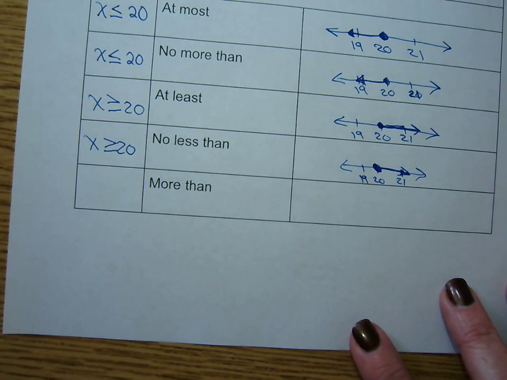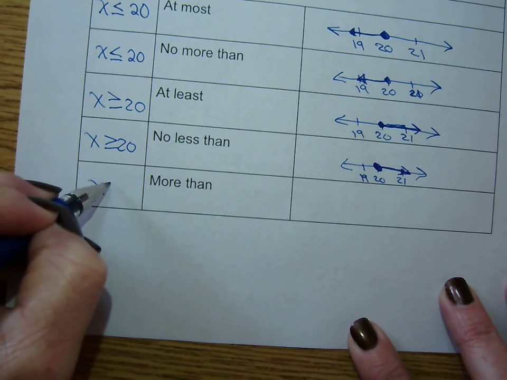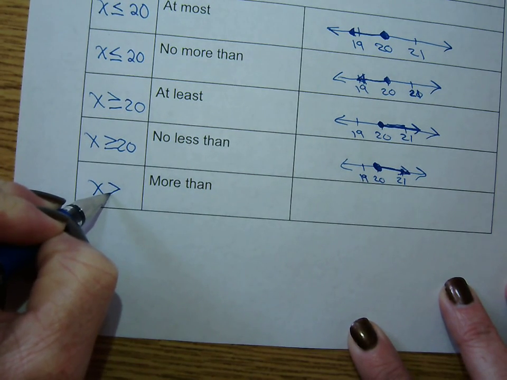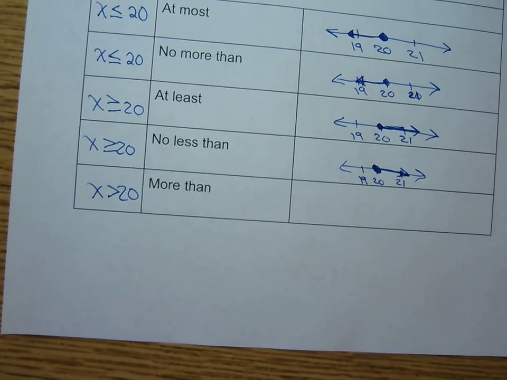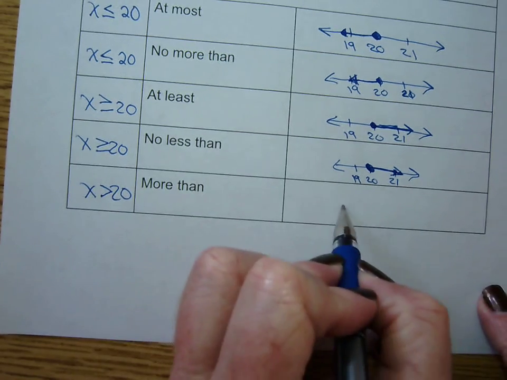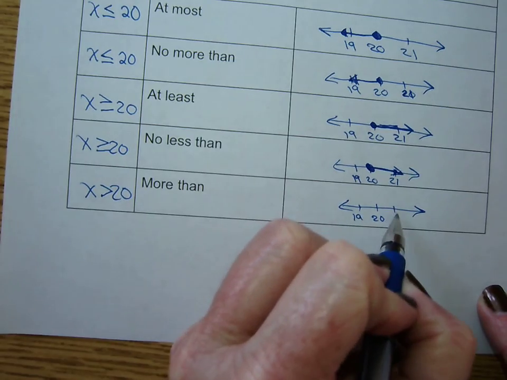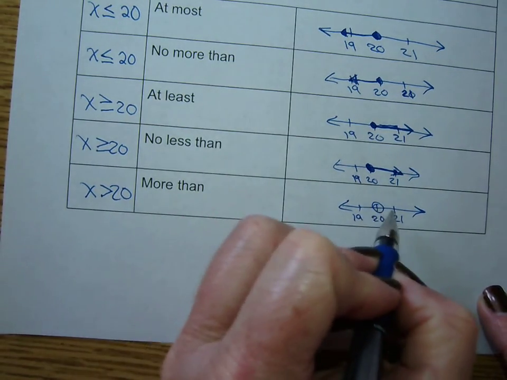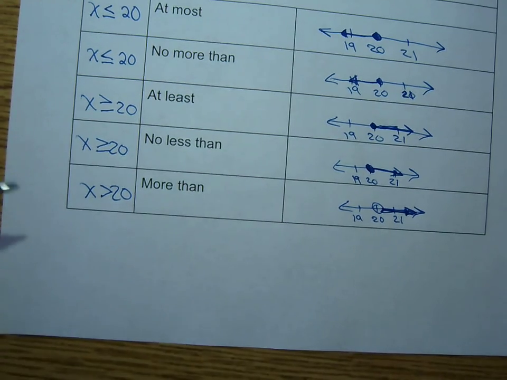What would more than $20 to go to the movies look like? Greater than. So I need more than 20, so it's x is greater than 20. It would be an open circle, since it's not equal to, then it would go to the right. So open to the right. Okay, good deal.